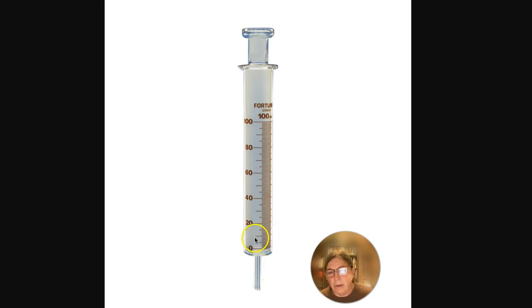Same amount of gas that was in the 10 milliliters is now occupying the space of 20 milliliters. Then you read the pressure again, and then you pull the syringe out to 30 milliliters. Now you've got 30 milliliters of volume, but the same amount of gas. And you keep doing that, changing the volume and reading the pressure.